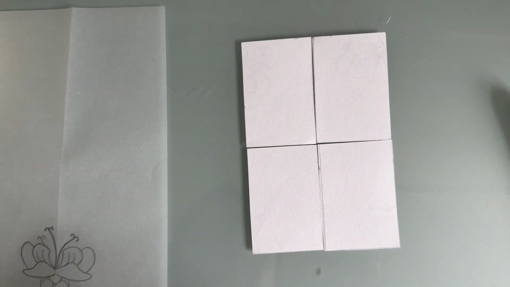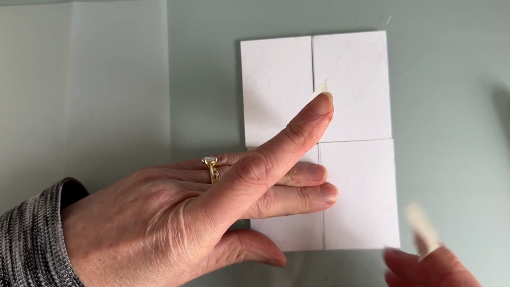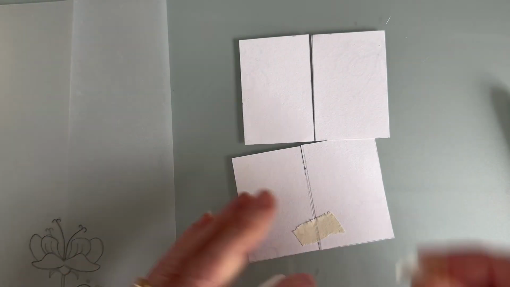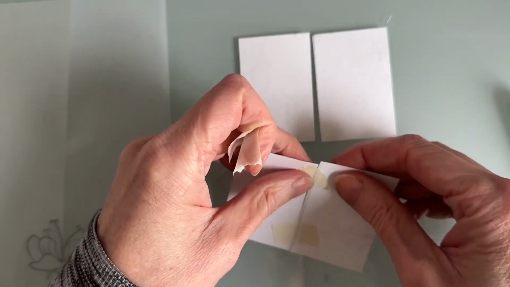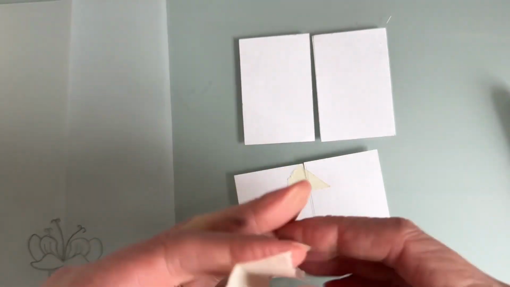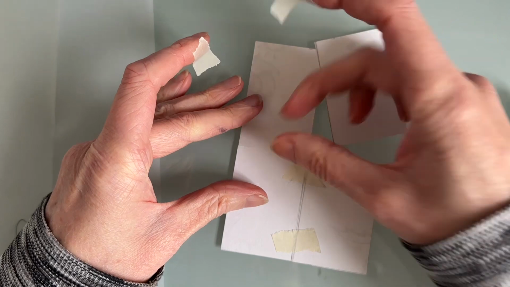So I turned it over, and a top tip, I'm using masking tape. I'm going to hold the pieces together with a small piece of tape, just anchor them. I'm going to do that at either end and anchor again. I managed to knock that off, so I'm going to just hold it up and stick it down. Now the next piece I'm going to anchor in position again.